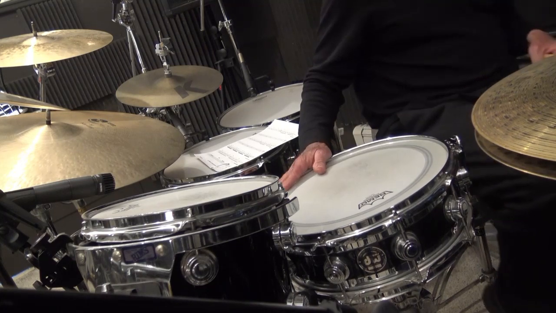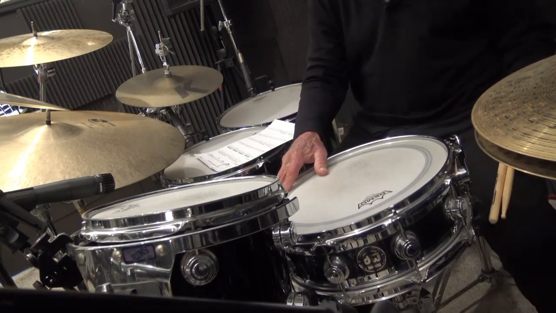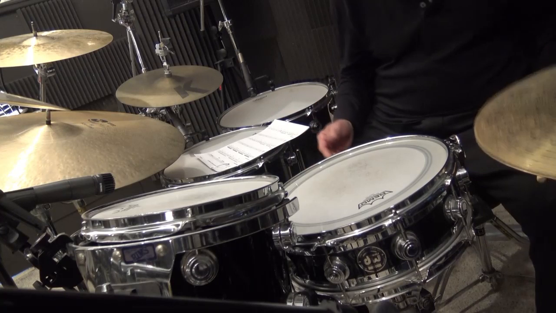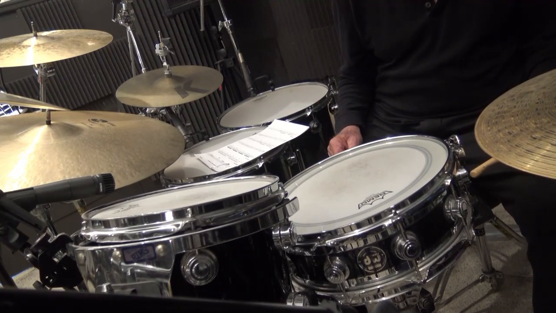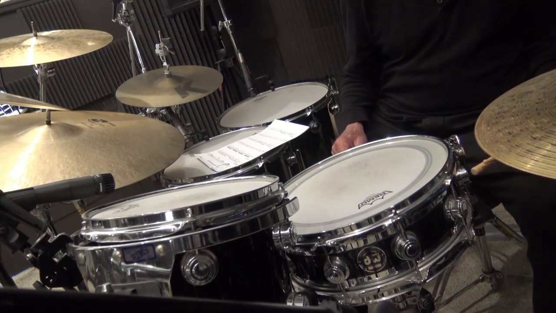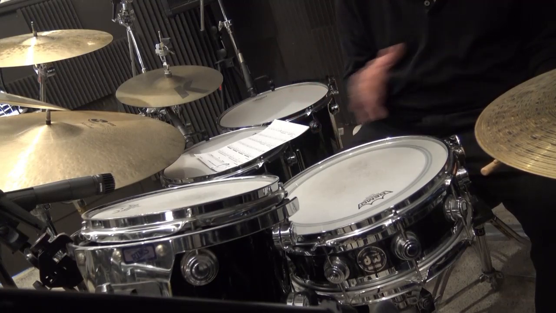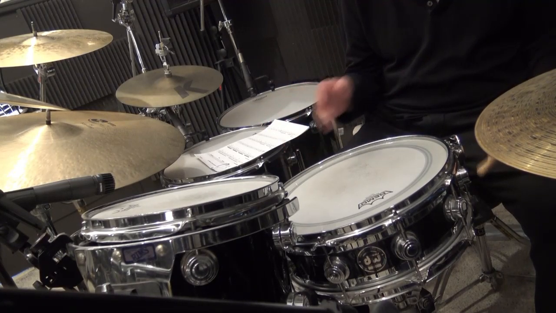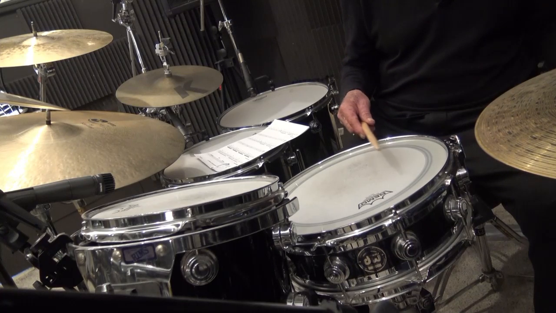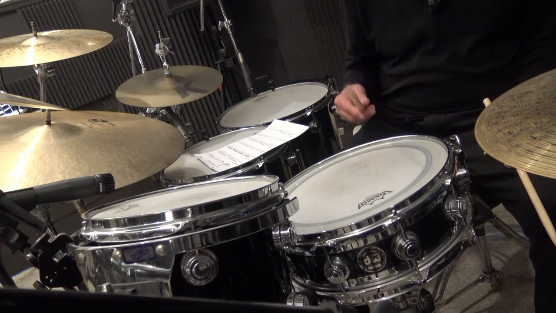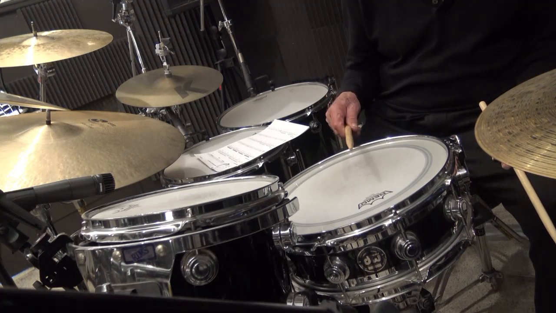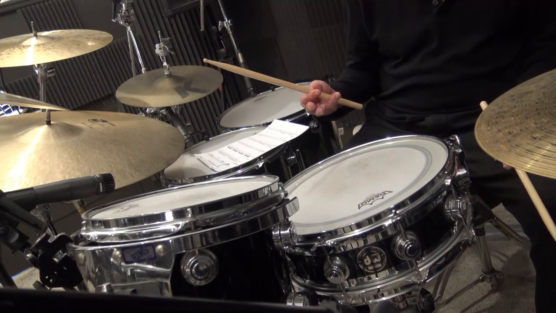For example, if I play 4 quarter notes with the bass drum, I'm going to have 1, 2, 3, 4. I just played 1 measure of quarter notes with the bass drum. I play 4 measures of quarter notes with the right stick. 1, 2, 3, 4. That's a measure.